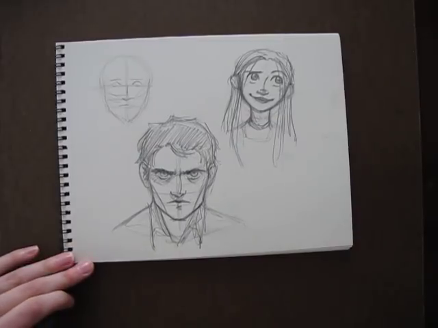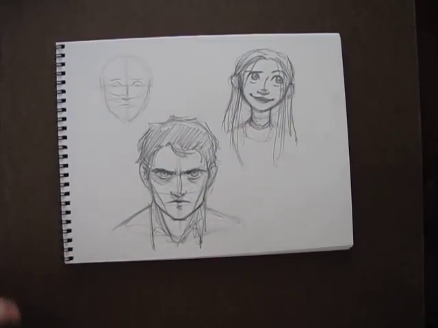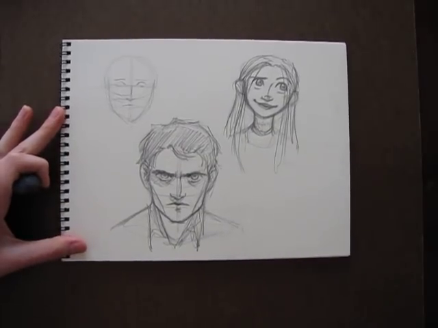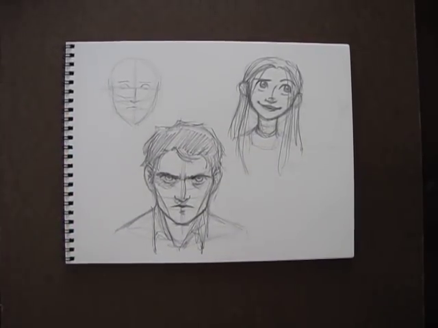And there you have two very different faces, both from a face looking straight ahead, and both with a lot more character than that generic basic proportions kind of face. So hopefully this helped some of you if you're trying to bridge the gap between adding more character to your pictures. And if you want more videos like this, let me know in the comments.